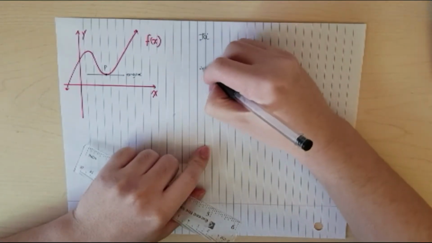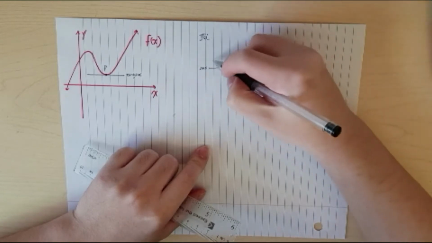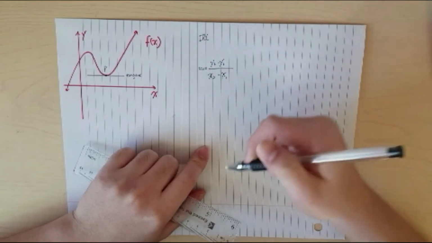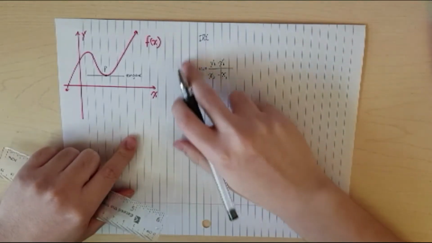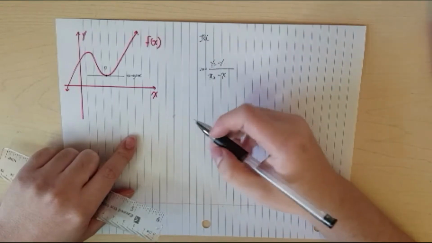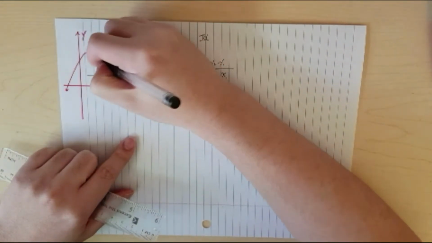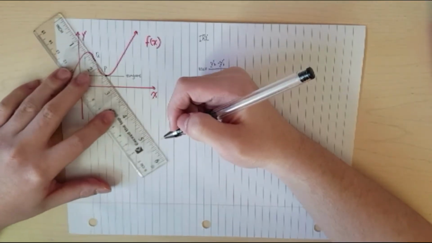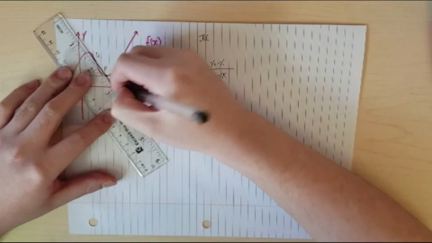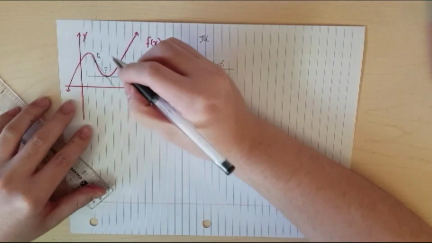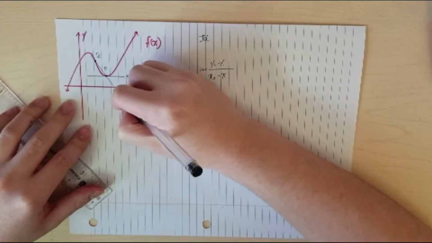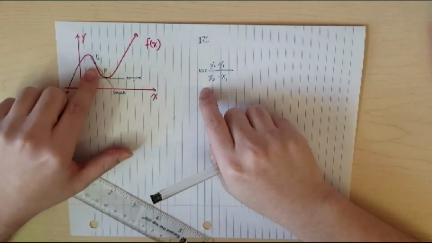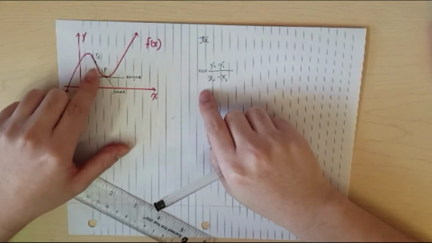Now, we already know the slope formula is y2 minus y1 over x2 minus x1. For using this formula, we need another point on the graph. We find here, call it point Q. Now, we draw a secant line between Q and P. Okay, now we are going to find the slope of Q and P.